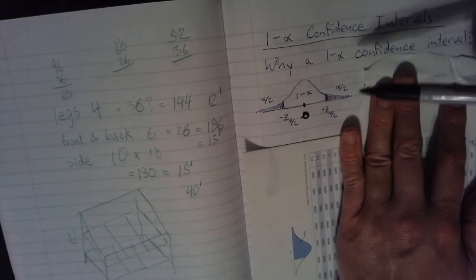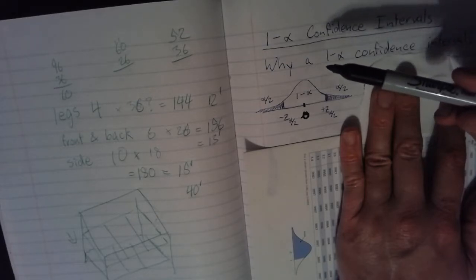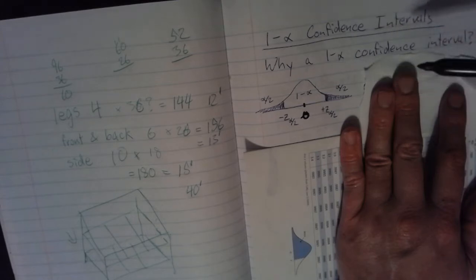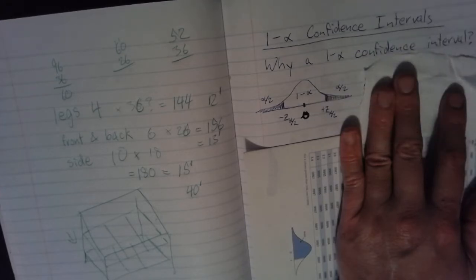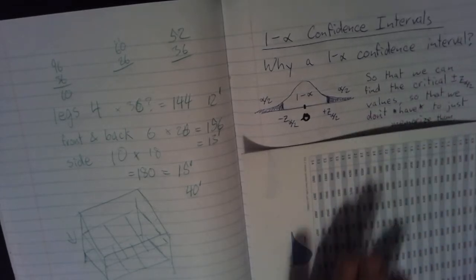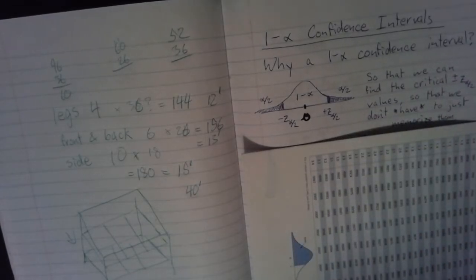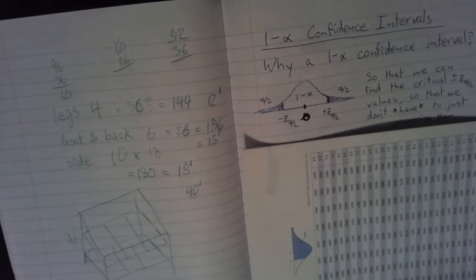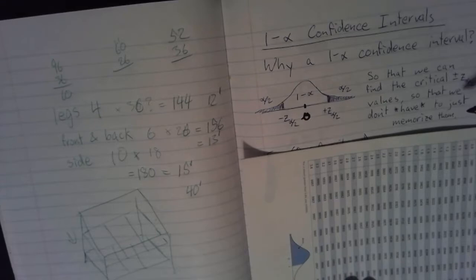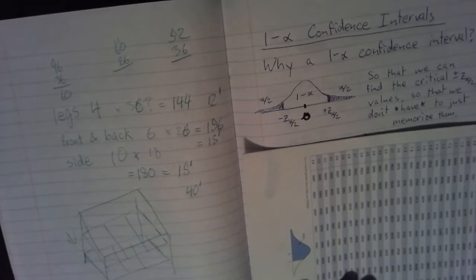The rationale behind saying 1 minus alpha instead of just the percentage is to help us find that critical z value, the plus or minus z subscript alpha over 2 values, so that we don't have to just memorize them.